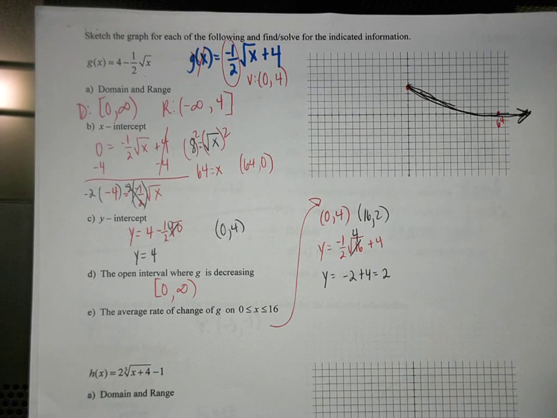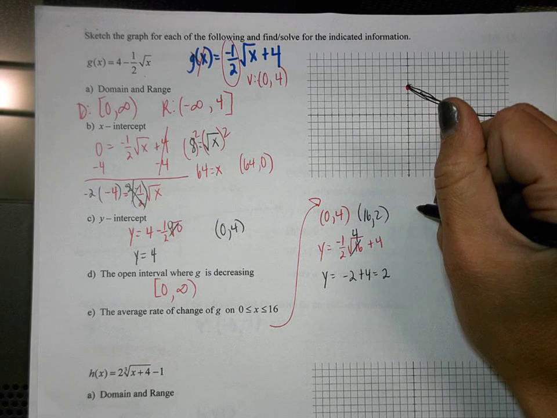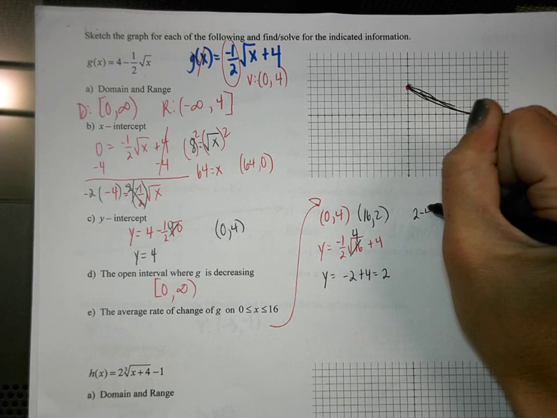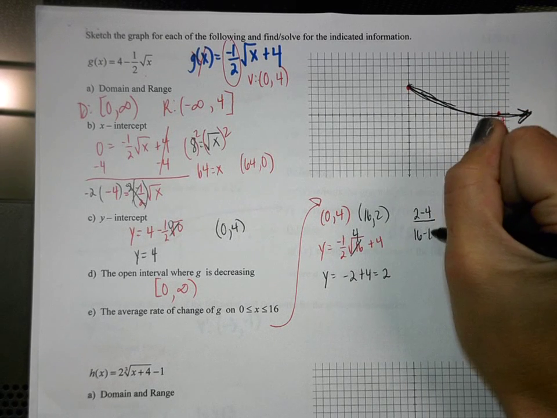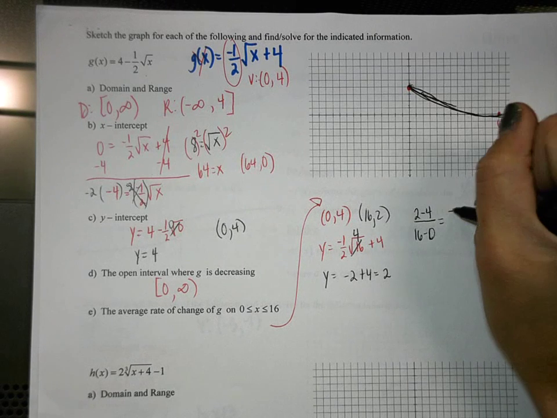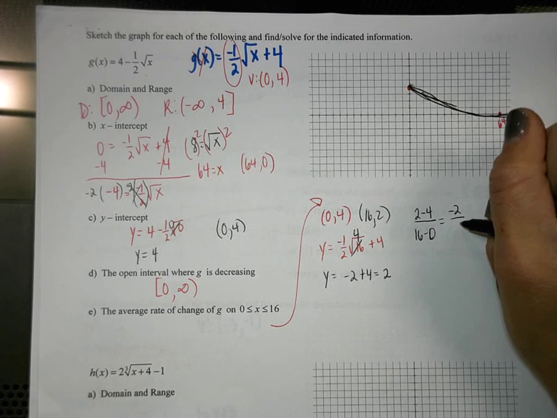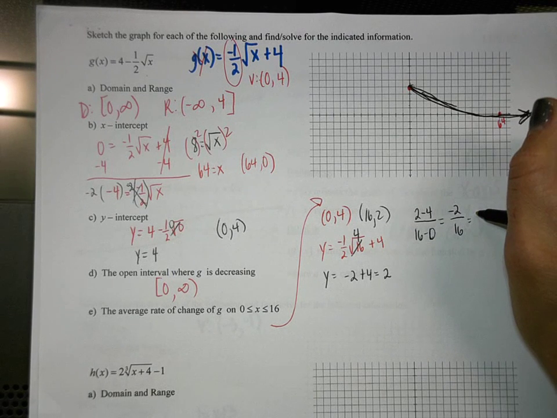Okay, so now when we're finding our rate of change, what are we going to write? 2 minus 4 and 16 minus 0. Good. And 2 minus 4 is? Negative 2. Good. 16 minus 0 is? 16. And so my average rate of change is? Negative 1/8.